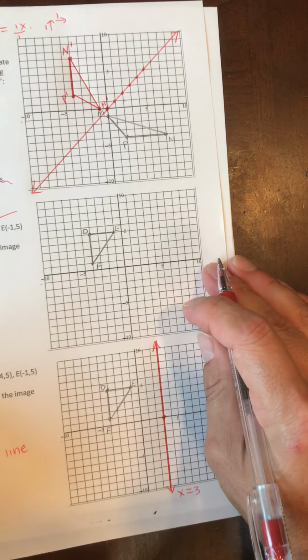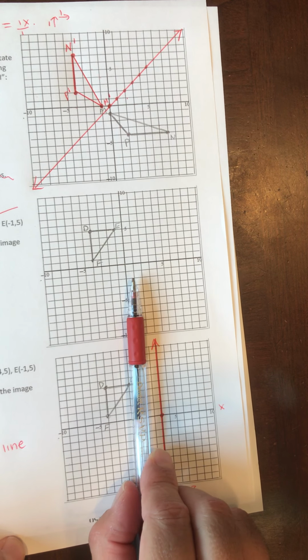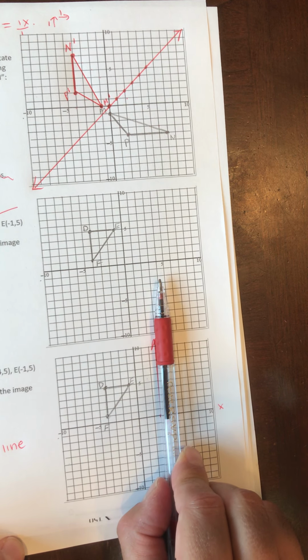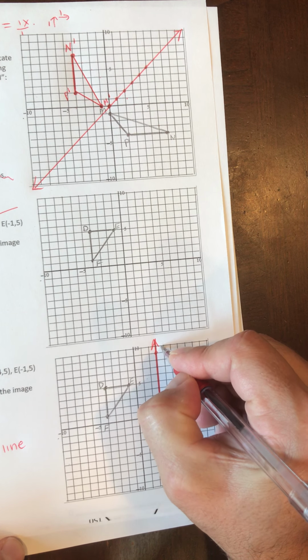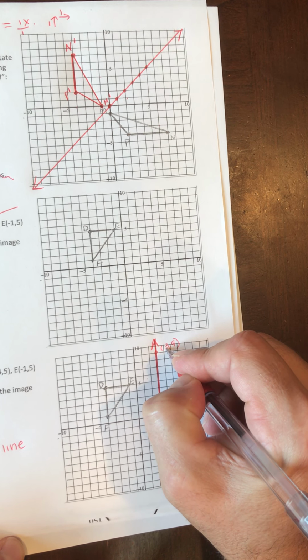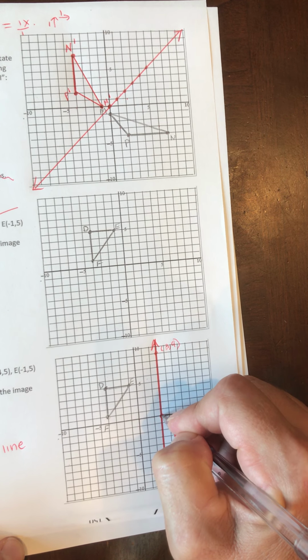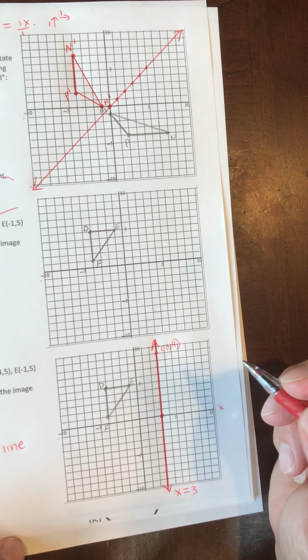No matter where you are, it's over to the right 3. If I look at this point, it's 3, 9. Notice how x is 3. If I look at this point, 3, 0, x is 3. Every point on this line, x is equal to 3.